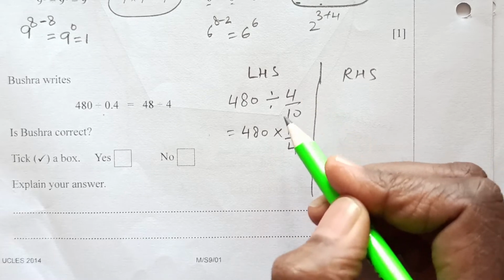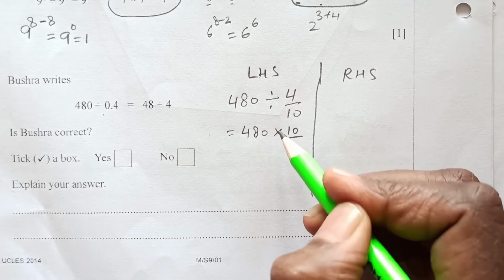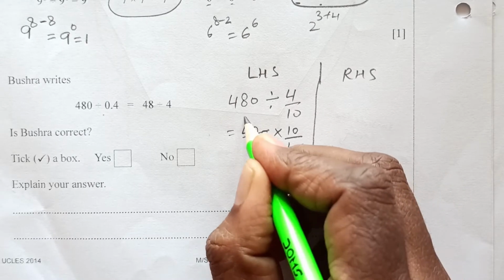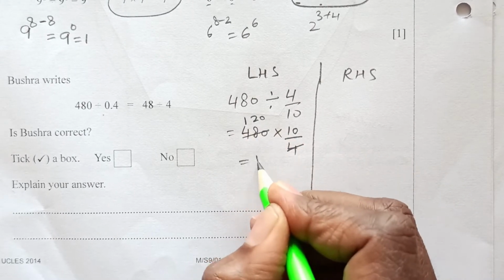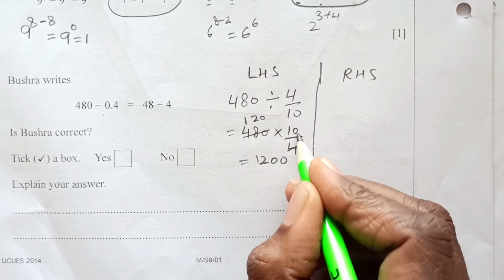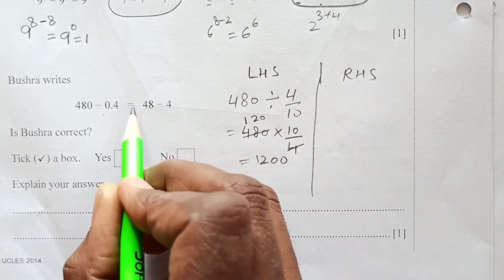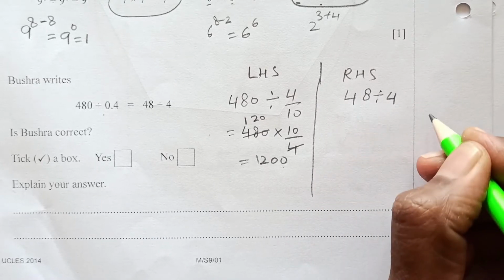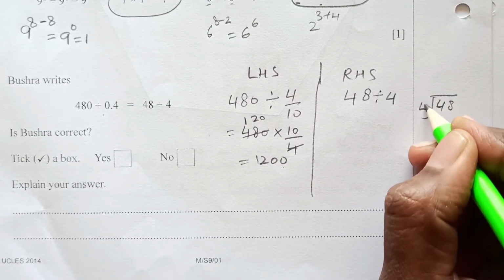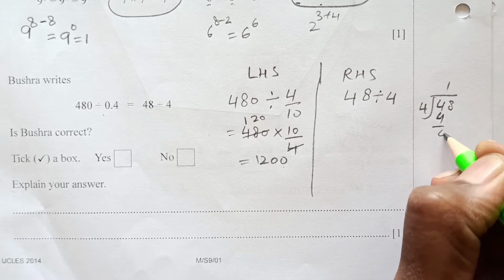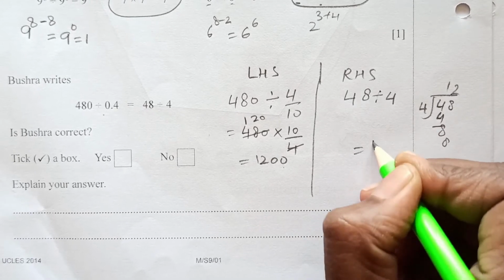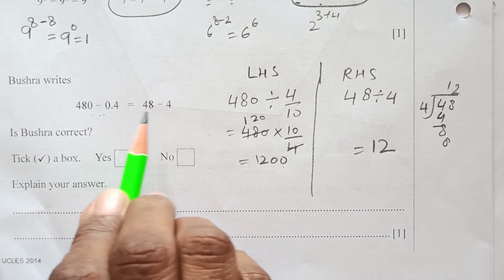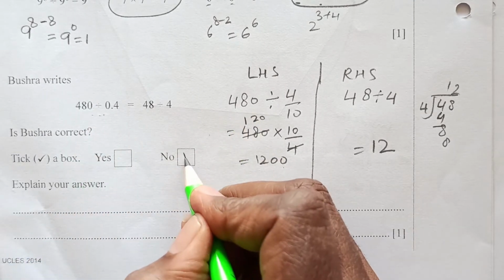By now I think you know that. Change division to multiplication and take the reciprocal of this. So when you simplify 4 times 1, 4 times 2, this is 120 times 10, 1200. Now right hand side, 48 divided by 4. When you divide 48 by 4, 4 times 1 is 4, 8, 4 times 2 is 8. So this is 12. So is she correct? No. It says left hand side and right hand side are both equal, but they are not equal.